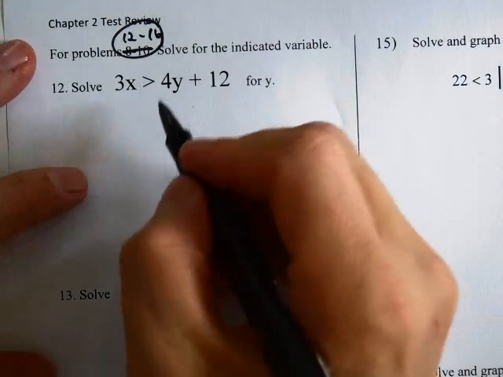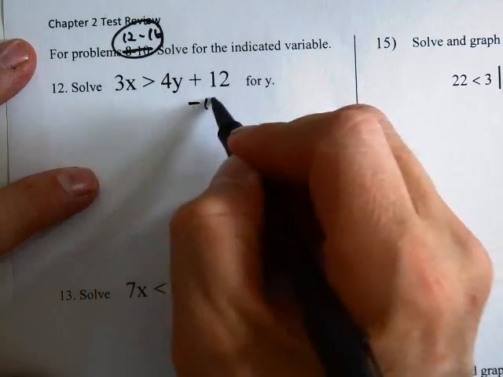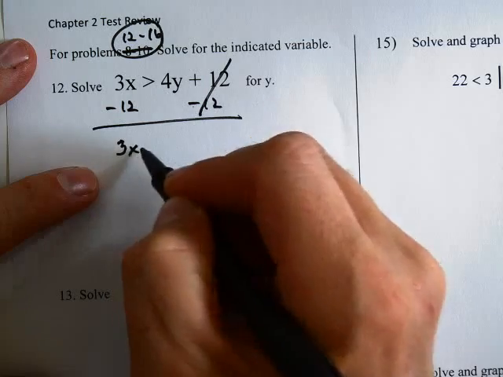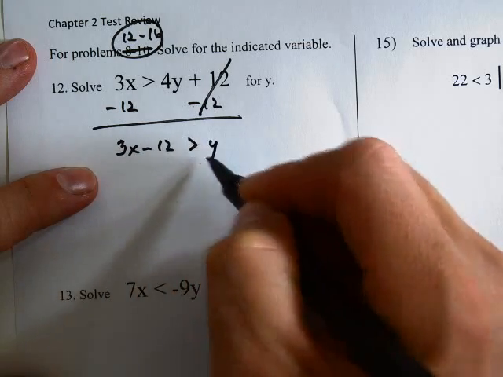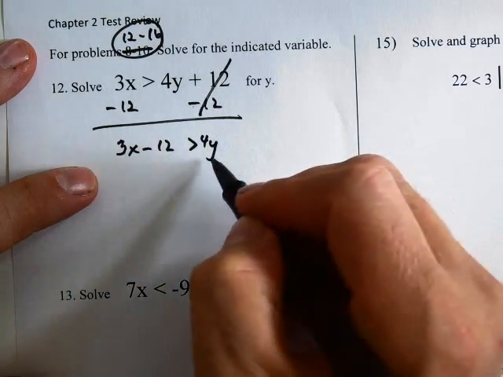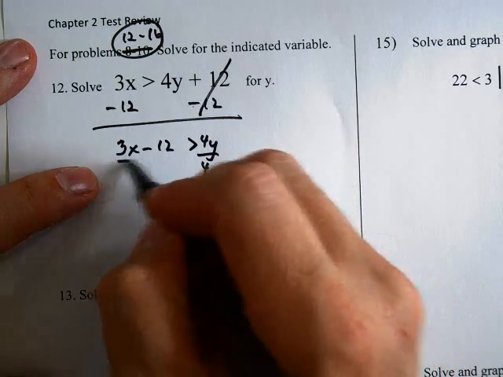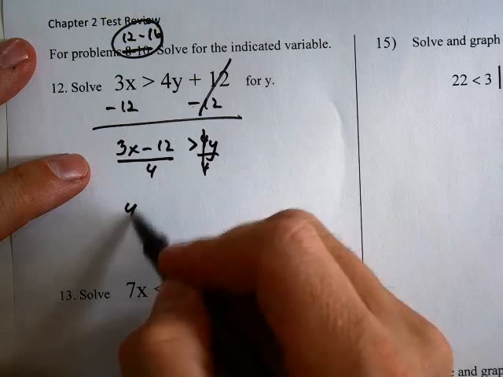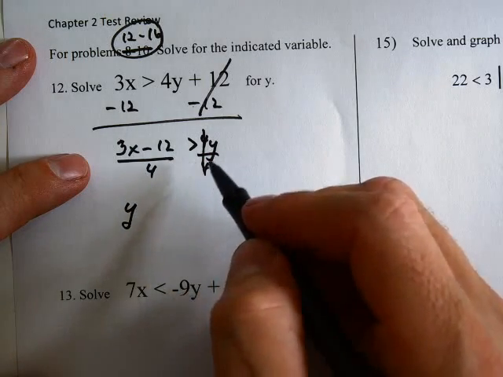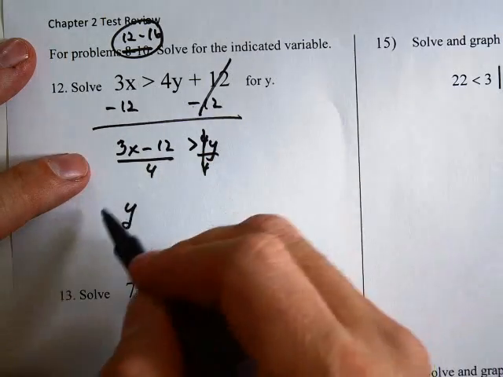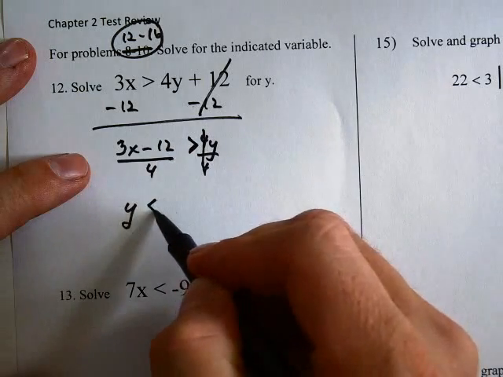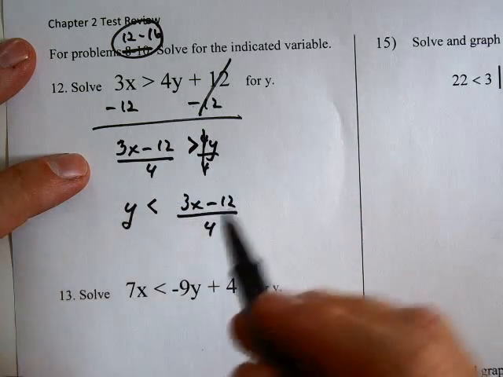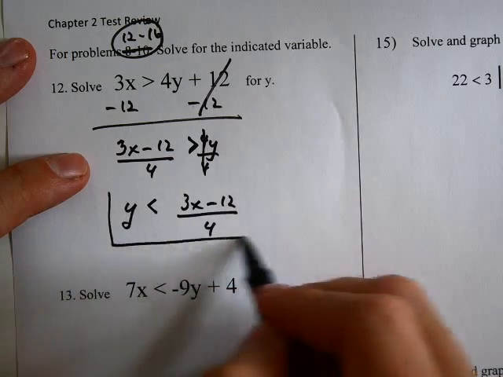So let's go ahead and solve for y. I would subtract 12, piece of cake. That's going to say 3x minus 12, because those are not like terms, is greater than 4y. Now dividing by 4 everywhere. Boom, we're done. It's just that customarily we write the variable we're solving for on the left, although technically you don't have to. So if I write y on the left, it's pointing at y, and then I have 3x minus 12 over 4. That's an acceptable answer.